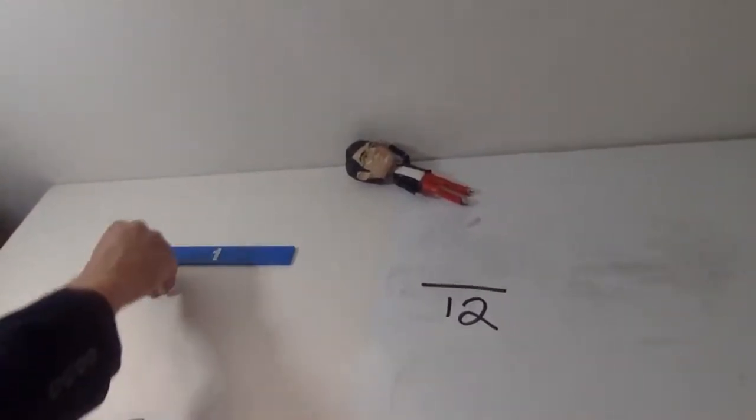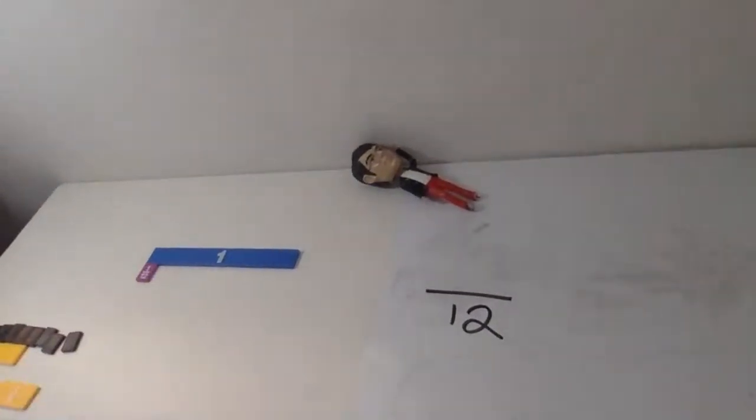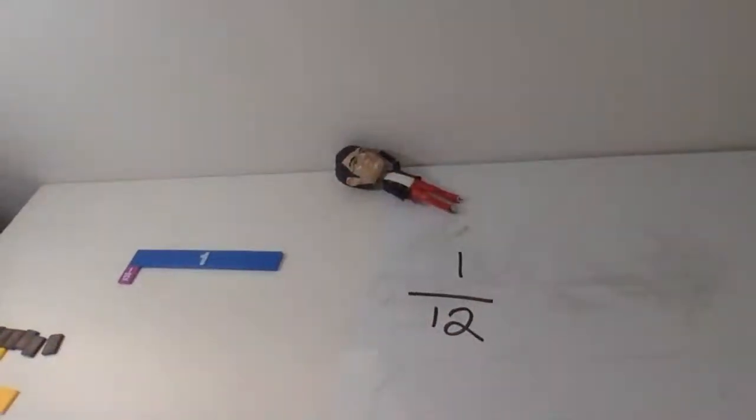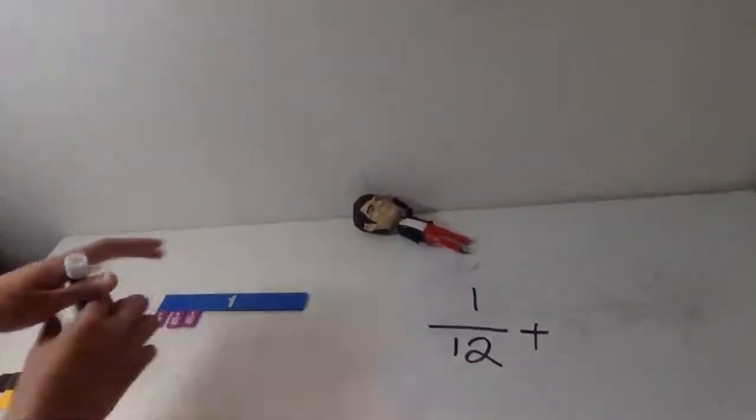If I were only to have one piece only, that'll give me 1/12. 1/12 right there. Okay. Let's pretend now I'm going to add 2 12ths. Now each one of these is 1/12. Now I'm going to add 2 more of those.